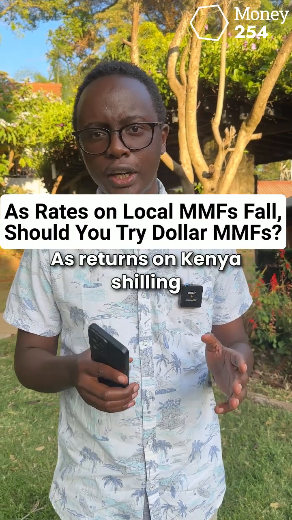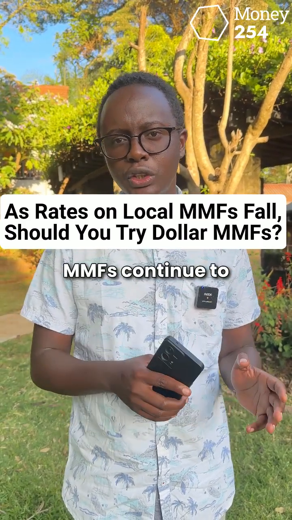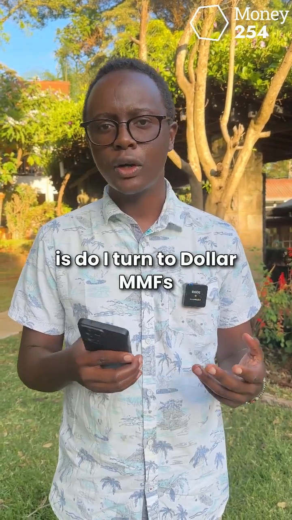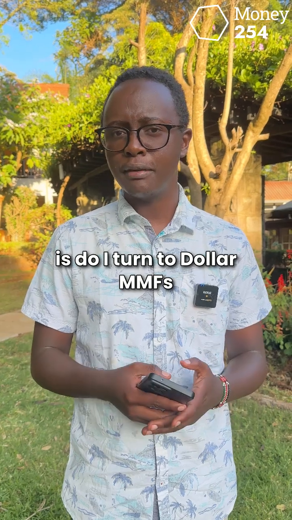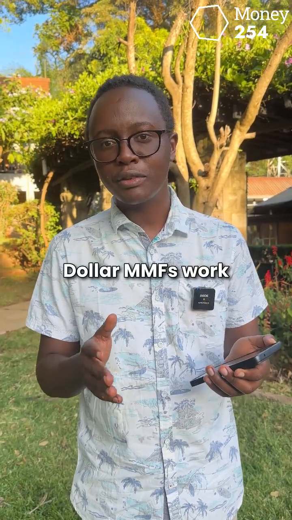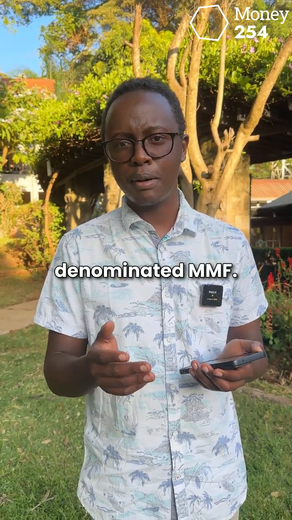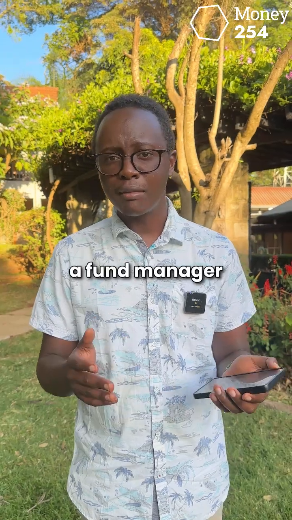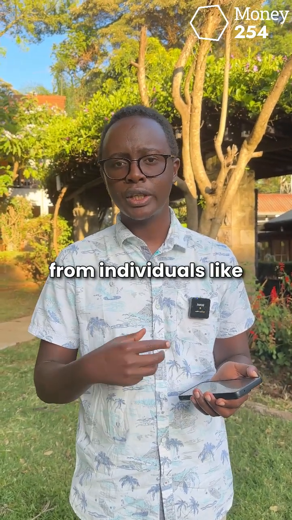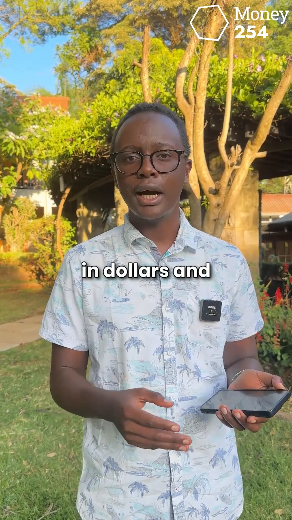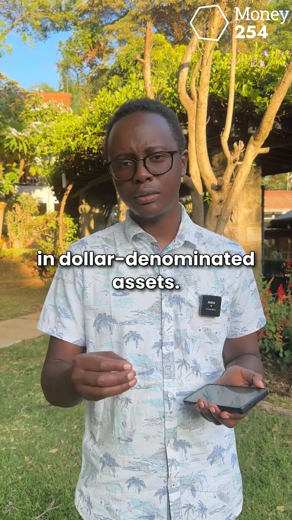As returns on Kenya Shilling MMFs continue to fall, one of the questions many people have been wondering is, do I turn to Dollar MMFs and what are they? Dollar MMFs work on the same concept as the Kenya Shilling denominated MMF, in the sense that a fund manager collects money from individuals like you and I. In this case, they will collect the money in dollars and they invest them in dollar denominated assets.